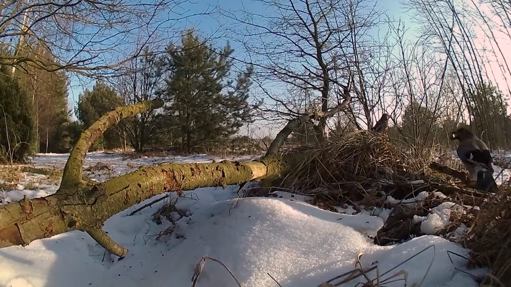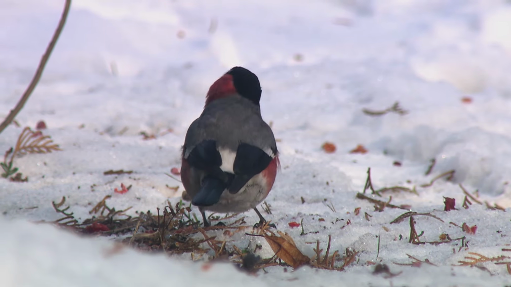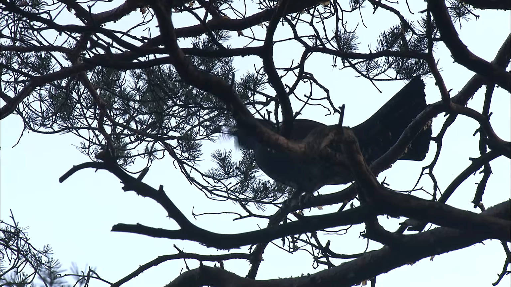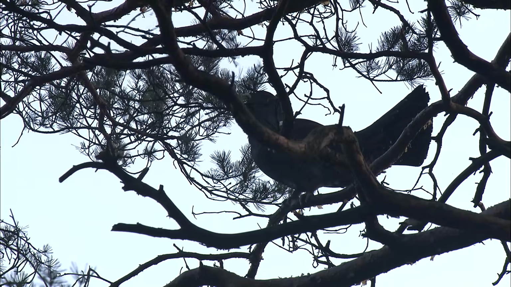Birds prefer to eat fruit that has remained on bushes and trees, or they look for food on the ground. Others, such as the capercaillie, keep their winter diet based on the needles of pine, spruce, or fir.